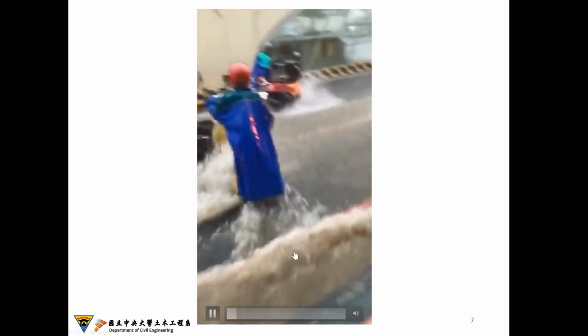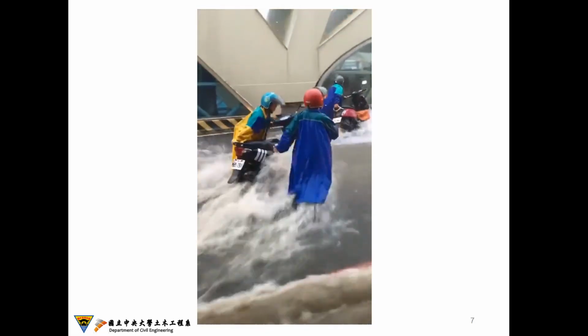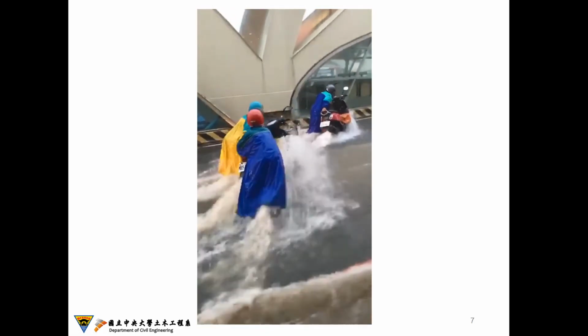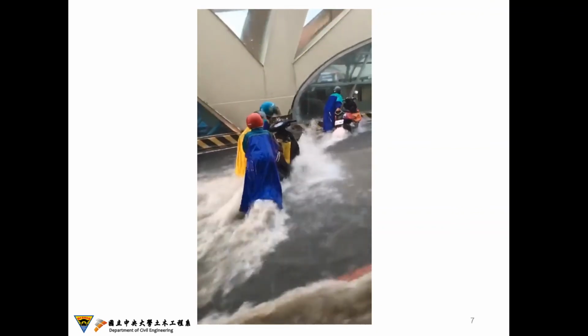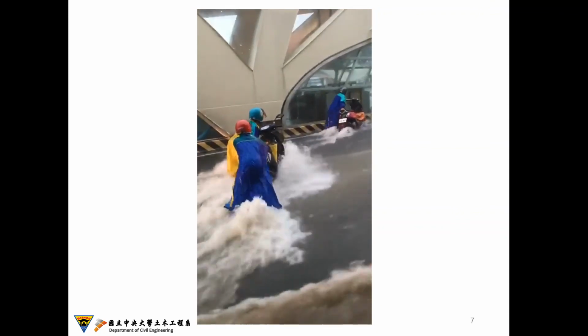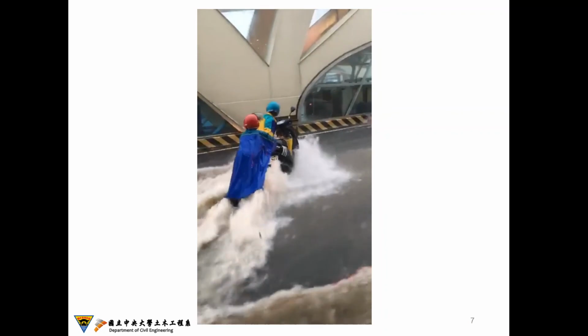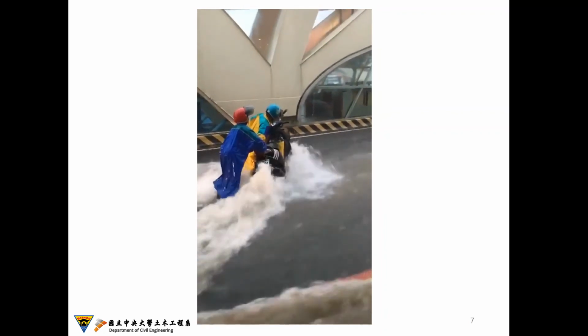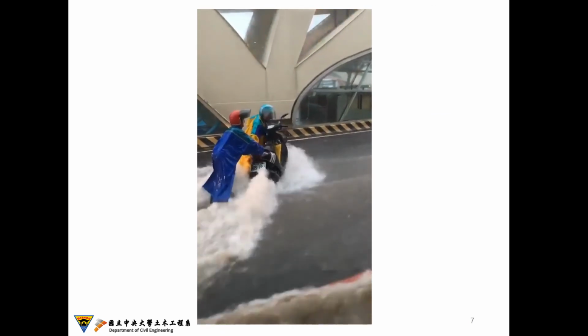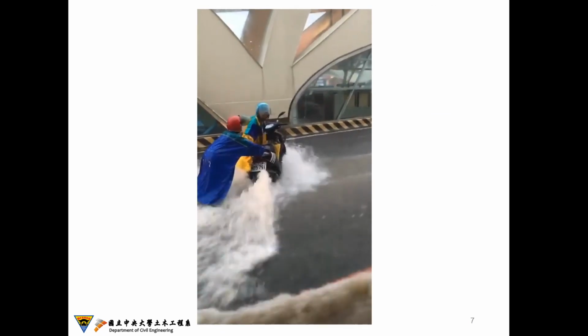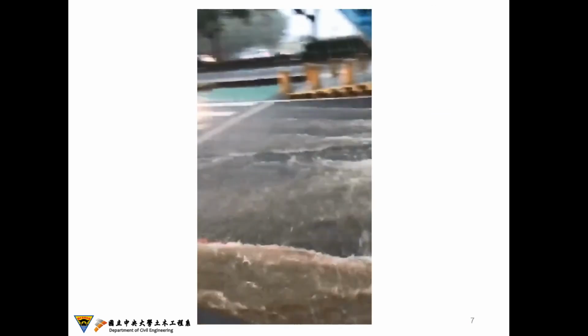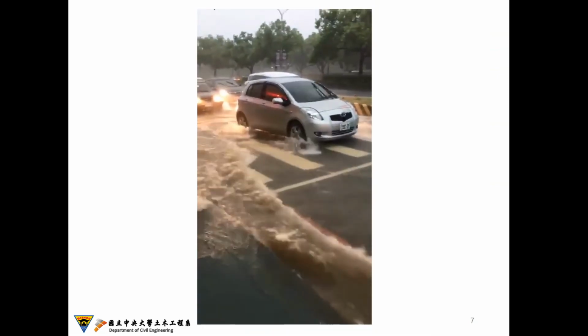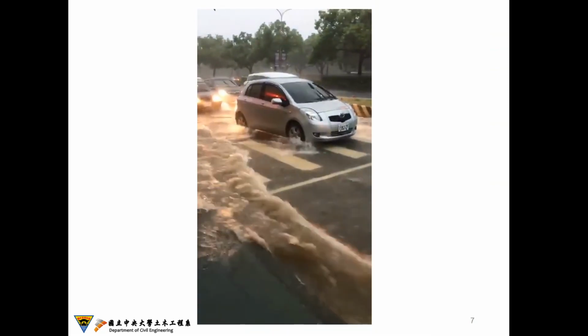After the big rainfall, just one or two hours, you can find this. You cannot ride a motorcycle, because you can see the velocity of the flow is too much.